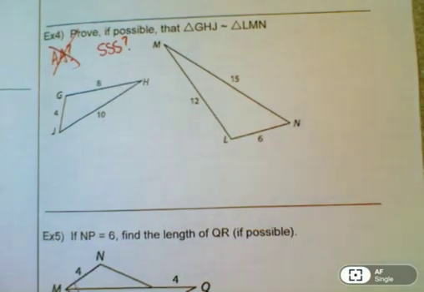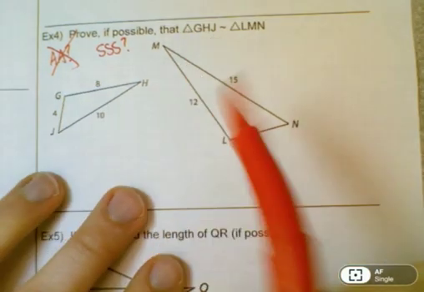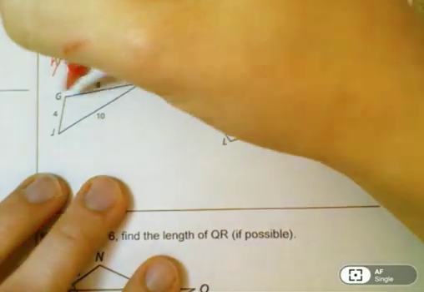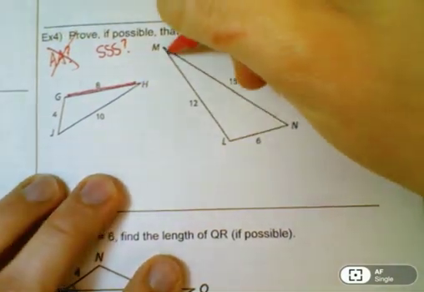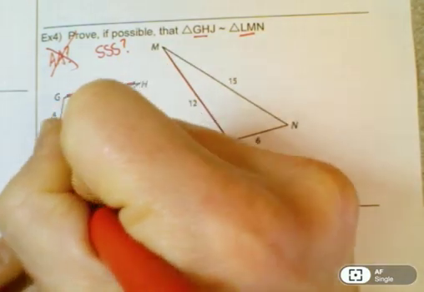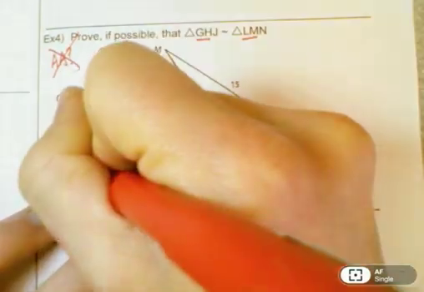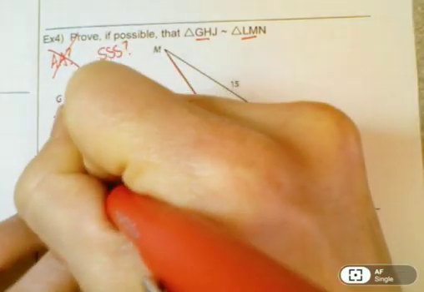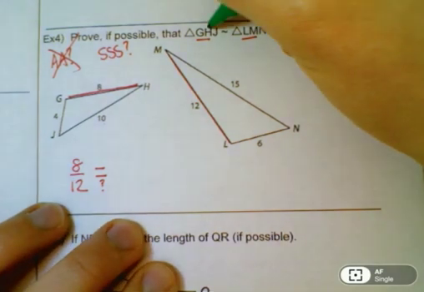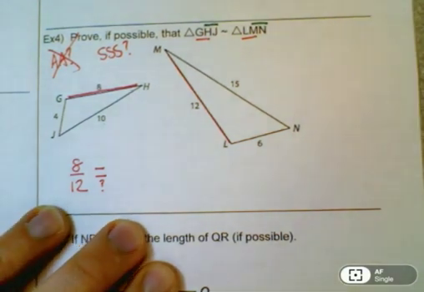So what I'm going to do is set up ratios and see if all these sides are proportional. I'm always going to go back to my similarity statement, and I'll start there. So GH, LM, and I'm going to set up that ratio. So that's 8/12. And I want to see, is that equal to, and I'm going to put a little question mark under it, is that equal to, let's go to the second letters, HJ and MN.